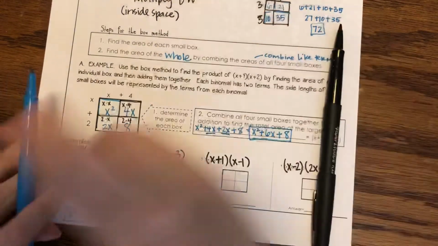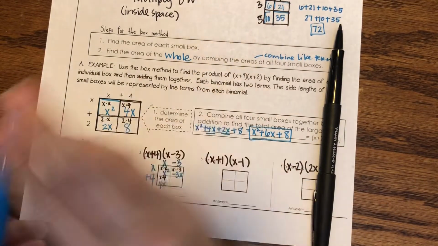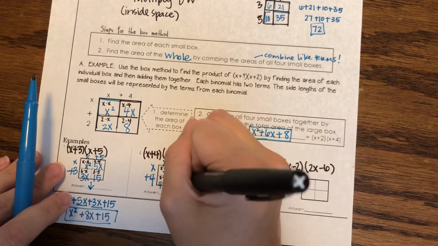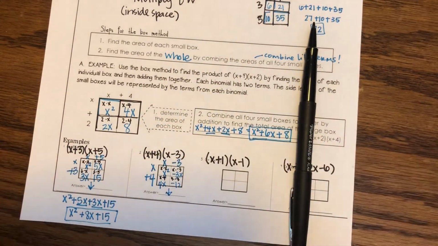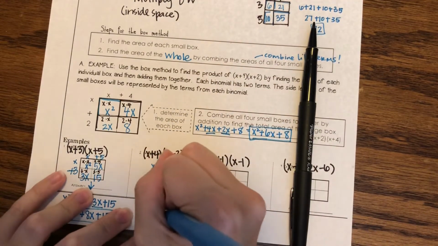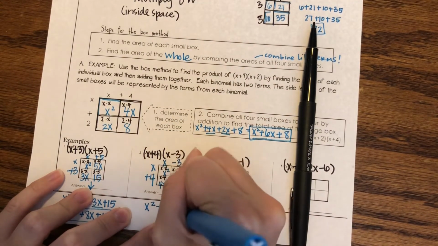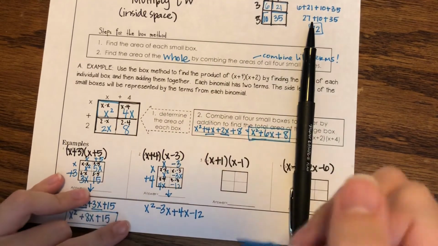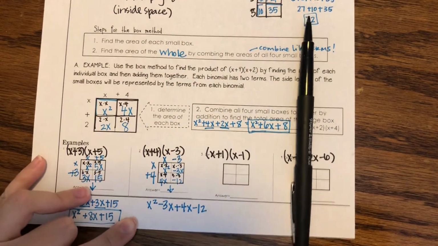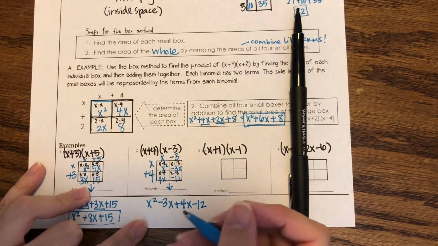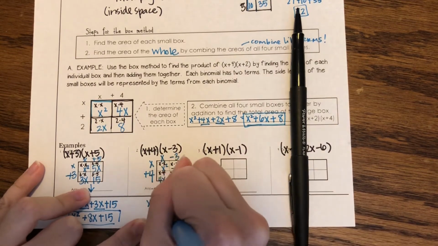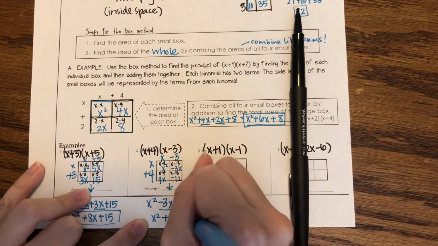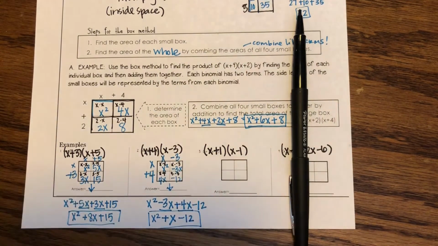x times 4 is 4x, and then 4 times -3 is going to give us -12. Once everything's multiplied out, we're going to bring it out of the box. So we have x squared minus 3x plus 4x minus 12. That is a lot, so we can combine our like terms. x squared doesn't have any. -3x plus 4x gives us positive x, and then minus 12. Okay? So we have now multiplied 3 polynomials.